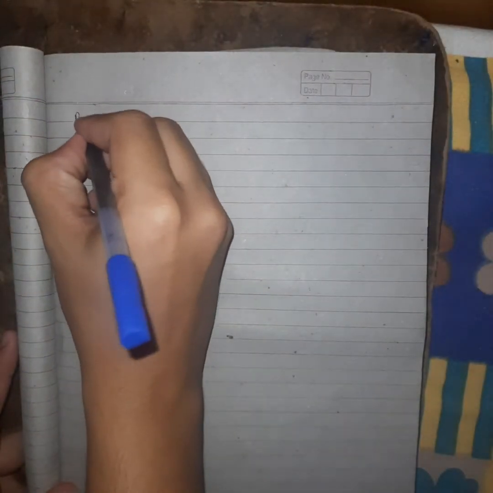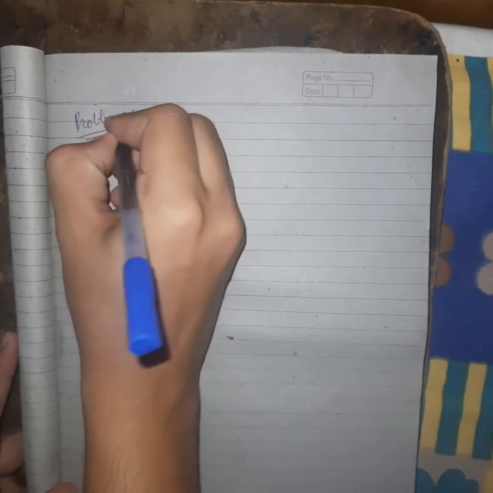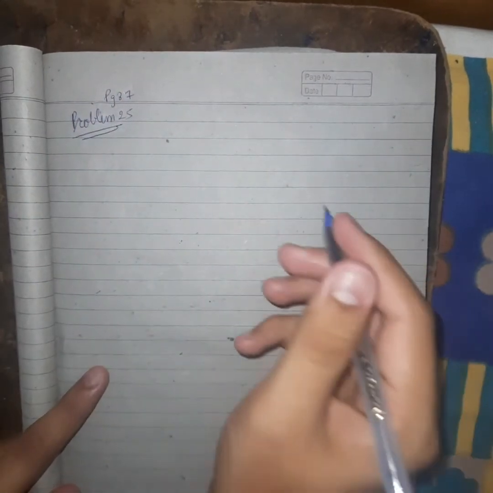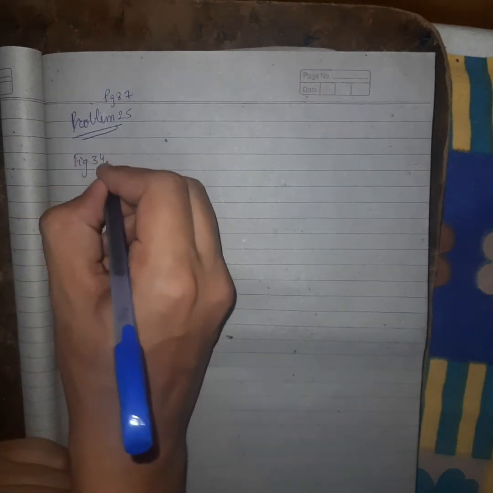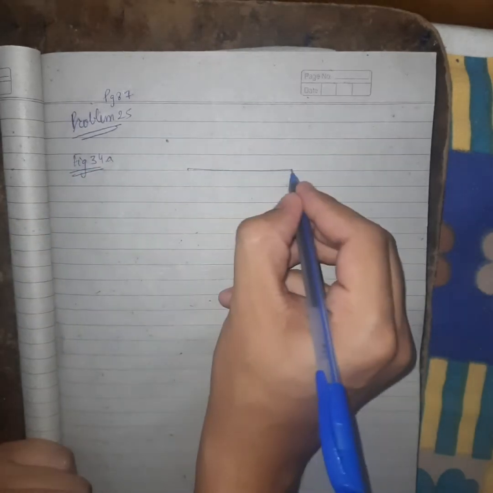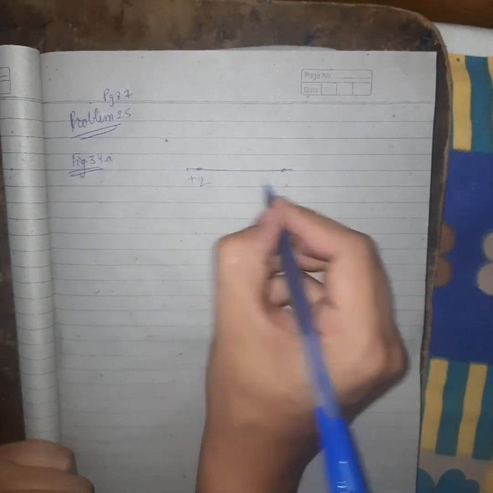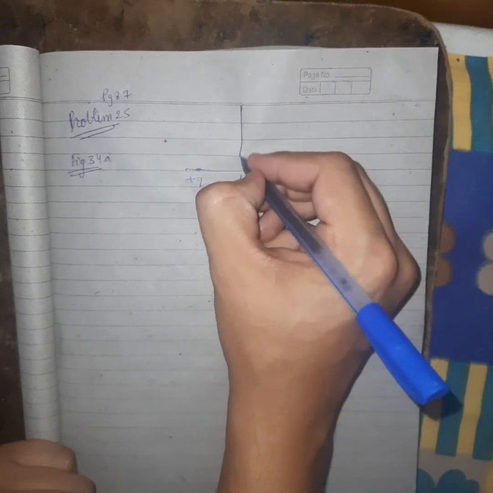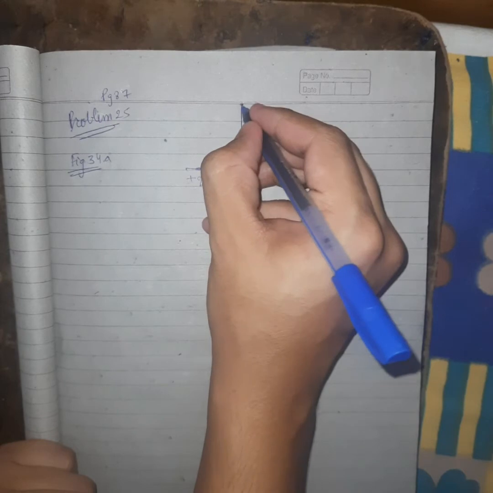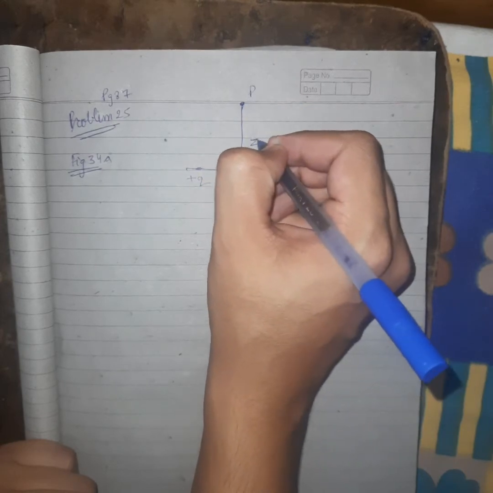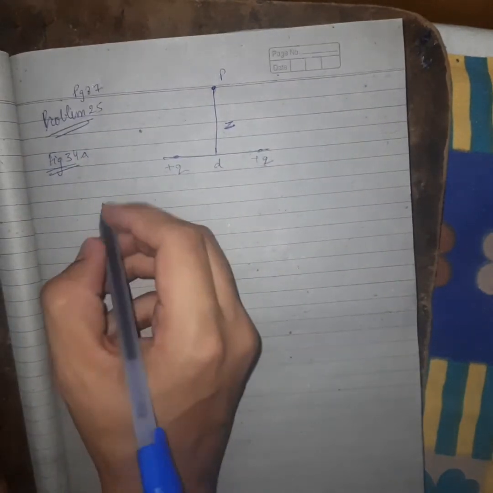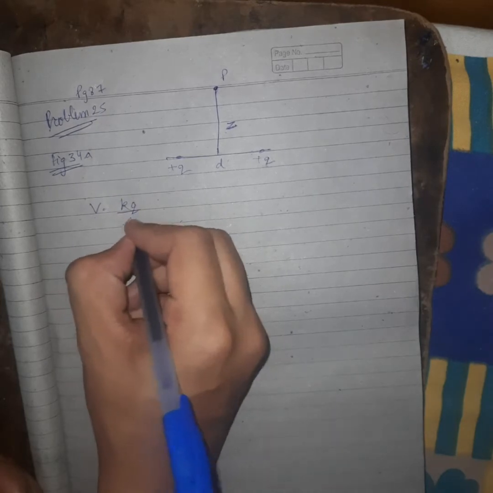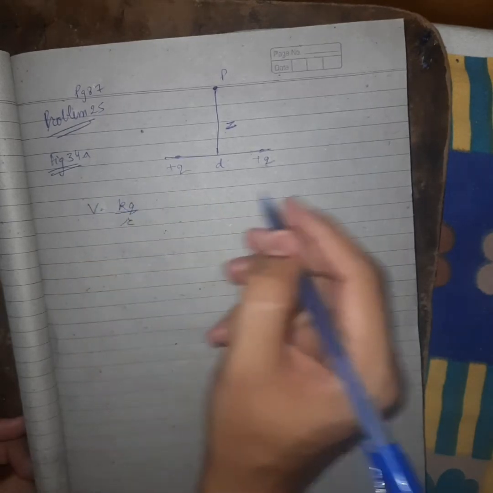All right, so now let us go through the solution. Problem number 25, page 87. We have figure number 34a first. The figure has two equal charges, and we have to calculate the electric potential at P, which is at distance z from the midpoint of the charges. As we know, V is equal to kq by r, where k is 1 by 4 pi epsilon naught.